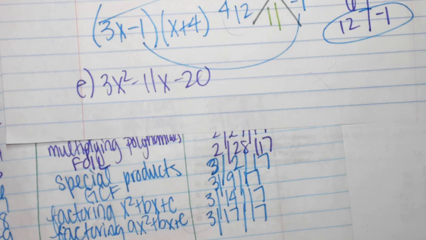Are they both negative? Yep. Oh, just the big ones.